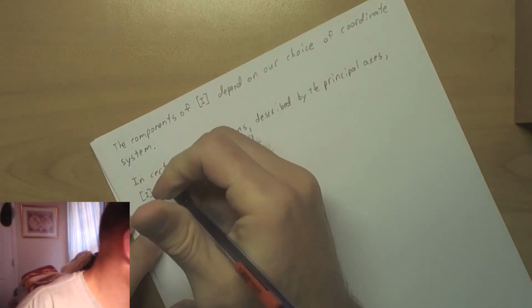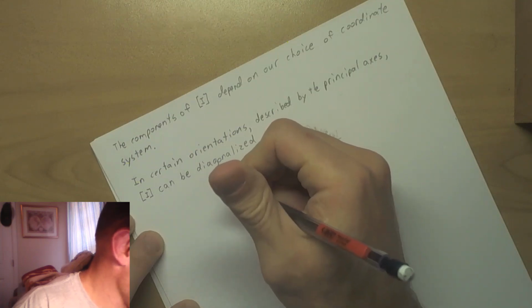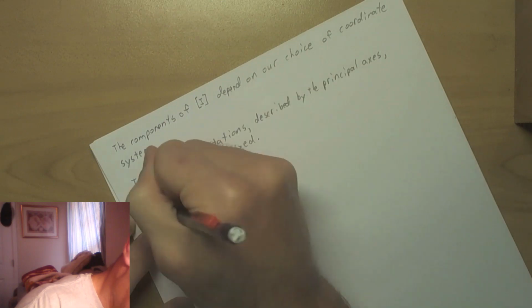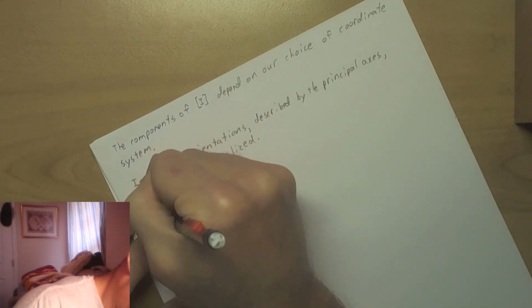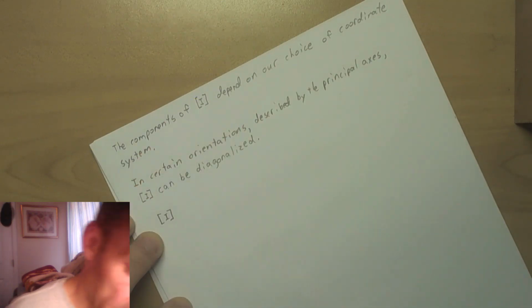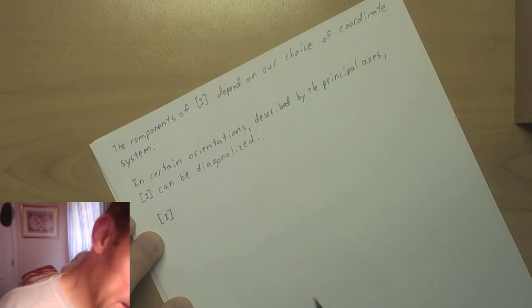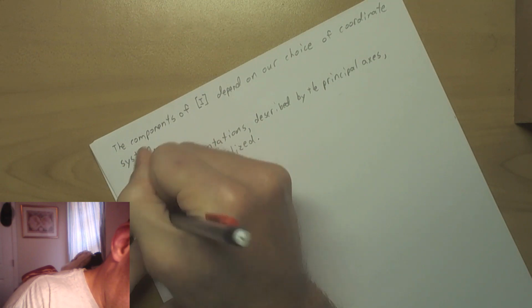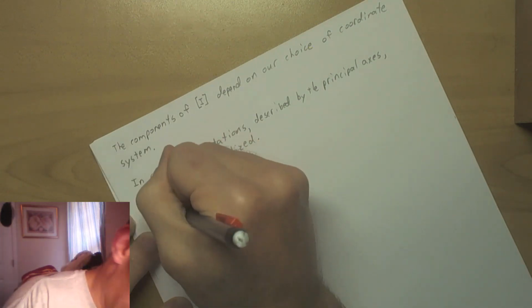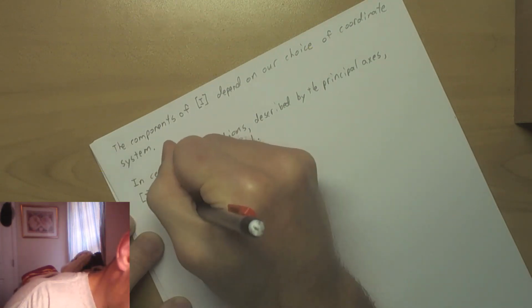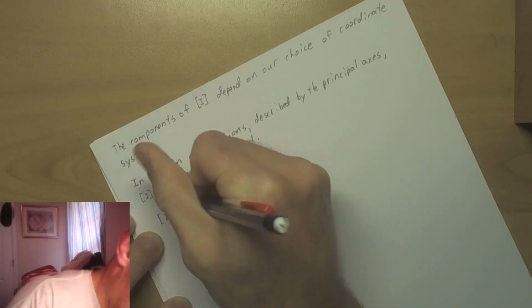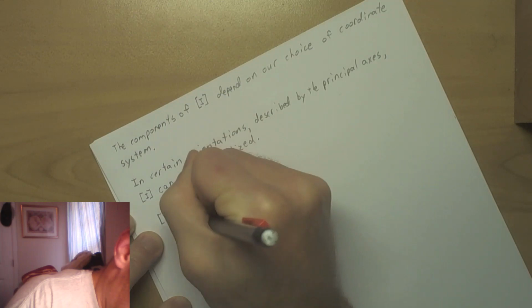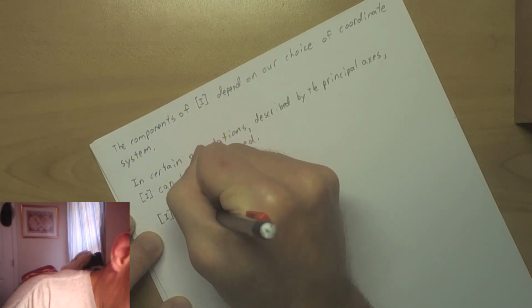So in those cases, the tensor takes on this simple form.